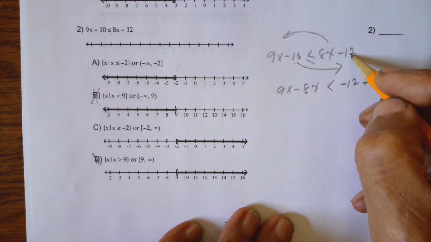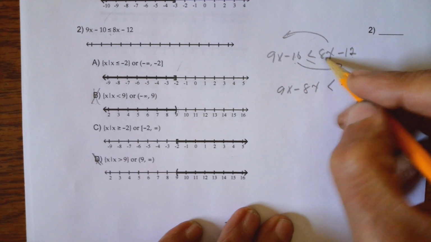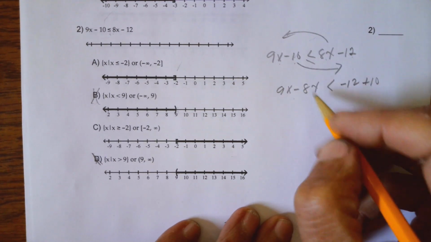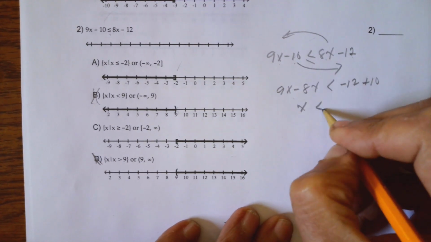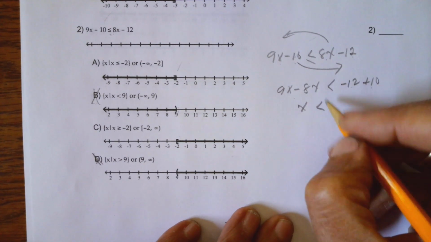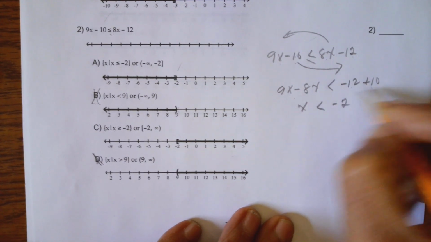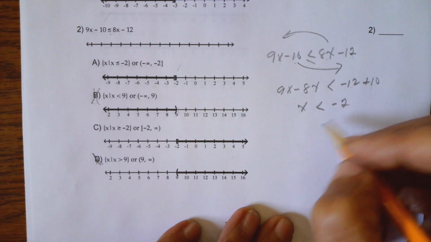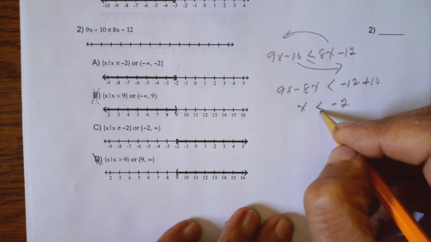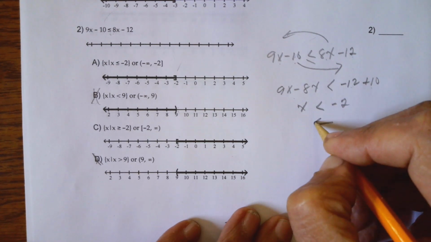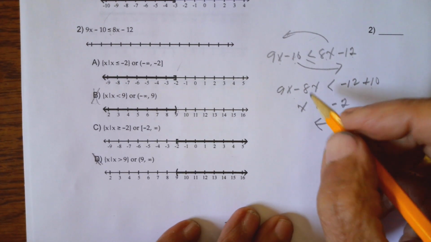I've added 10 on both sides, and I've subtracted 8x on both sides. 9x subtract 8x is just x, less than or equal to. Minus 12 plus 10 combined is a minus 2. Signs are alike, find the difference, take the sign of the larger. x is less than or equal to negative 2.